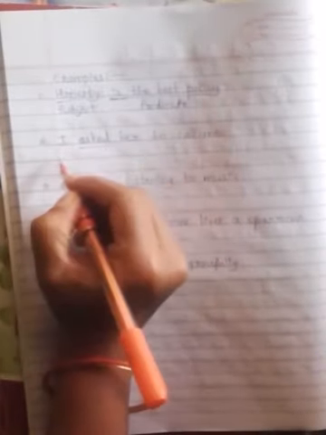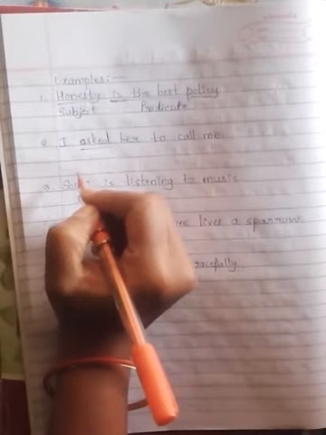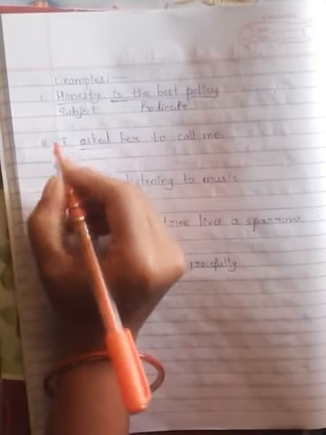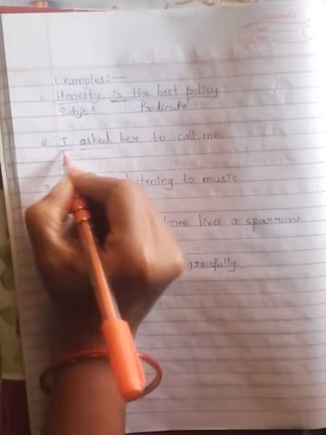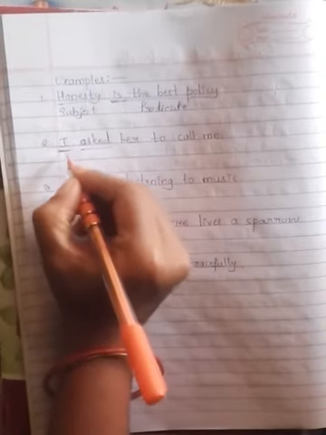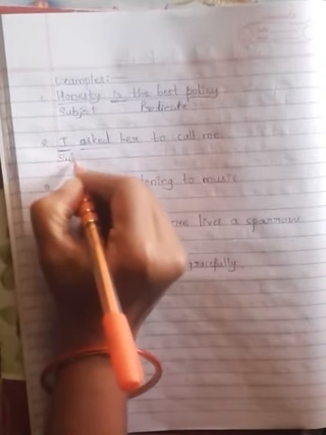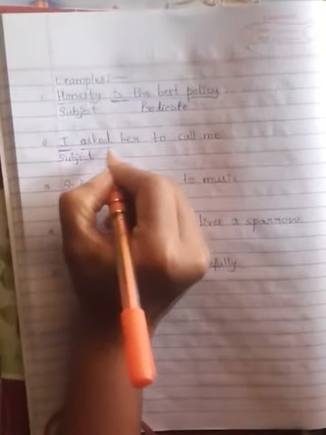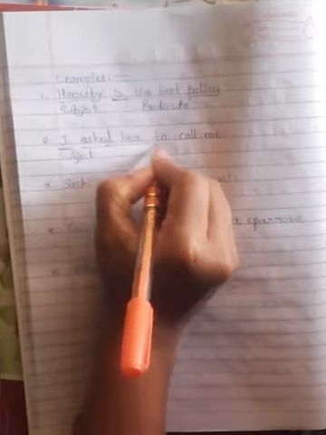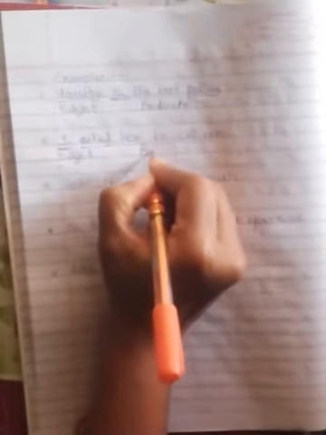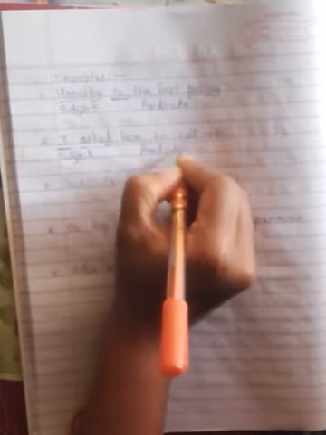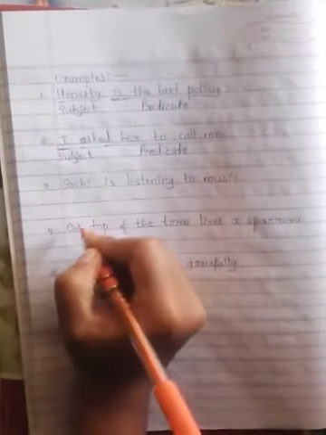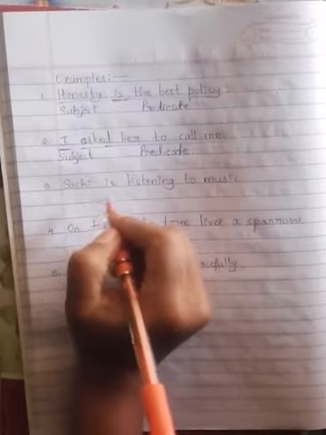Before the verb, who or what is that? I is there. I is speaking here. So I is the subject. Understood? So including verb, the remaining part of the sentence is considered as predicate. Understood? Okay, now come for the third example.